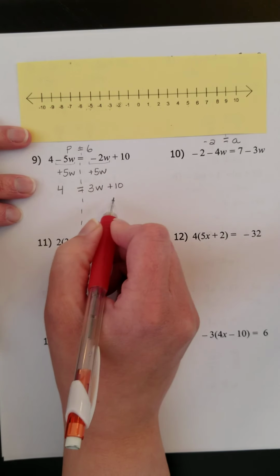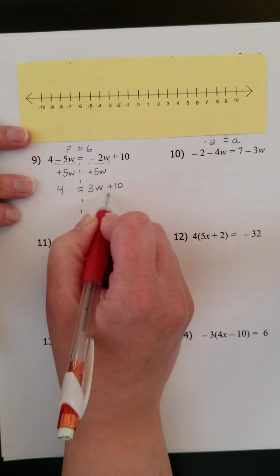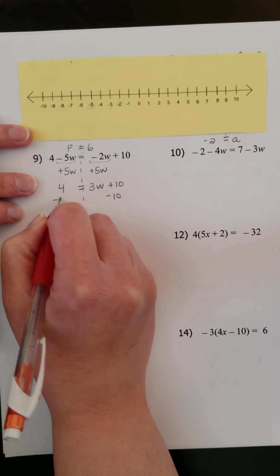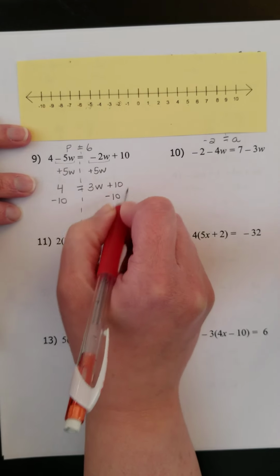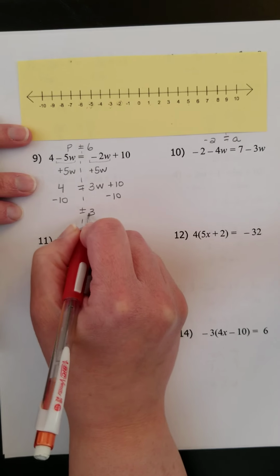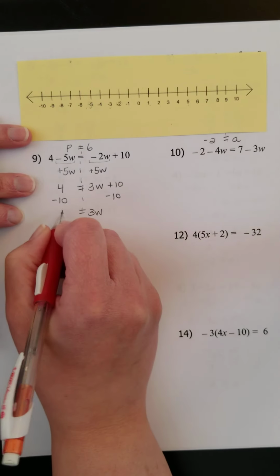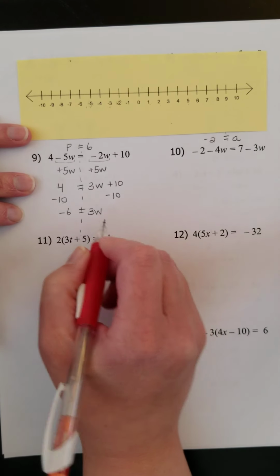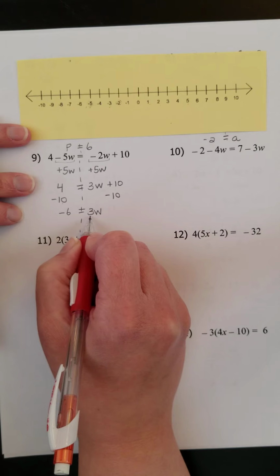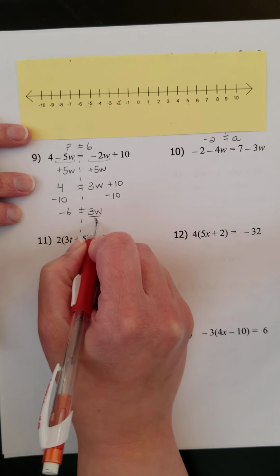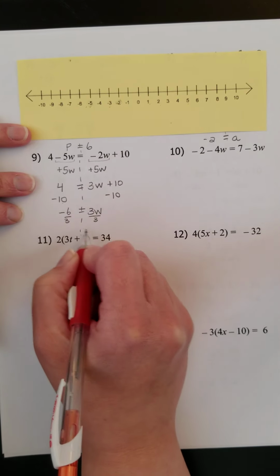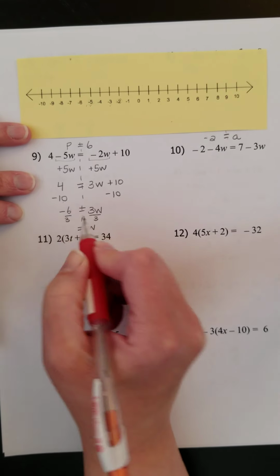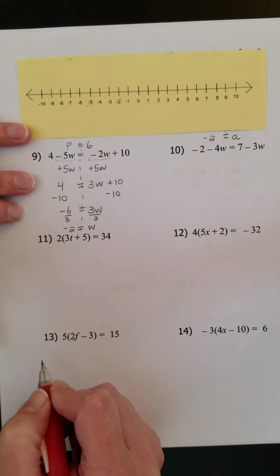Now I need to undo the addition or subtraction to get the variable by itself. So I've got this plus 10. That's what I undo. The plus 10 and minus 10 are gone. I've just got 3w over there. And 4 take away 10 is negative 6. My last step, of course, is to undo your multiplication. So you've got 3 times w. Getting a little squished here, but I'll fit it in. Divide by 3 on both sides. And when we do negative 6 divided by 3, we get negative 2.